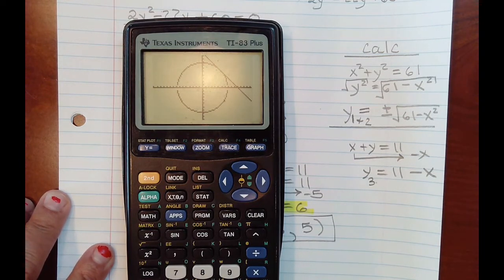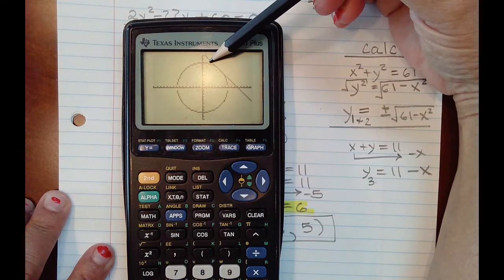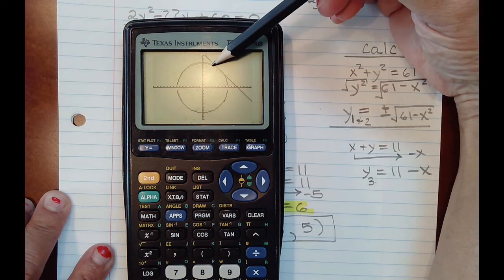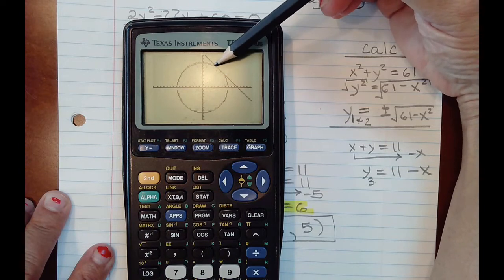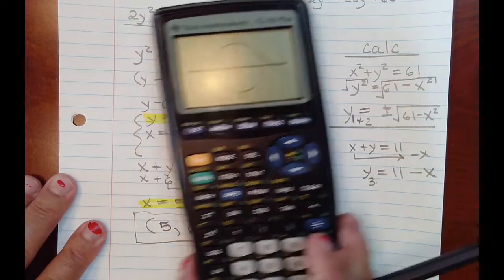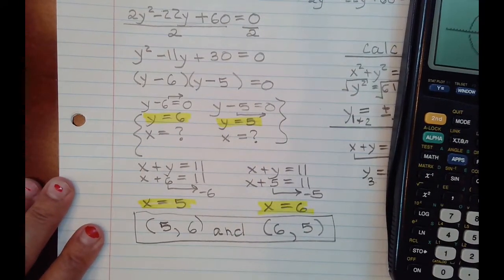But it's not really clear on the graph because it could cut through this graph, come underneath, and then come back out of the circle, and it might not be so visible here. We already know, see, the procedures of substitution and elimination are dead on if you don't make any arithmetic errors. We already know that there are 2 points of intersection, that it hits at 5, 6, and that it hits at 6, 5.